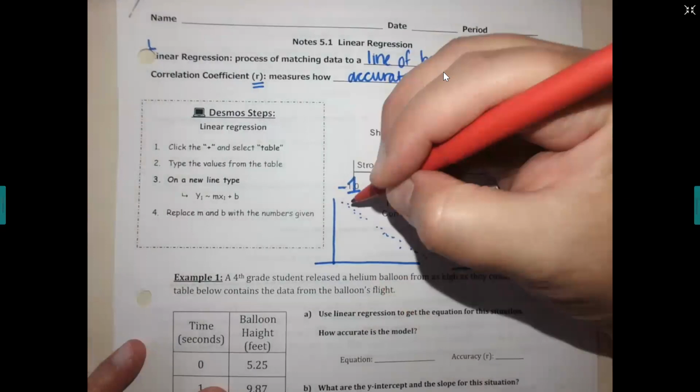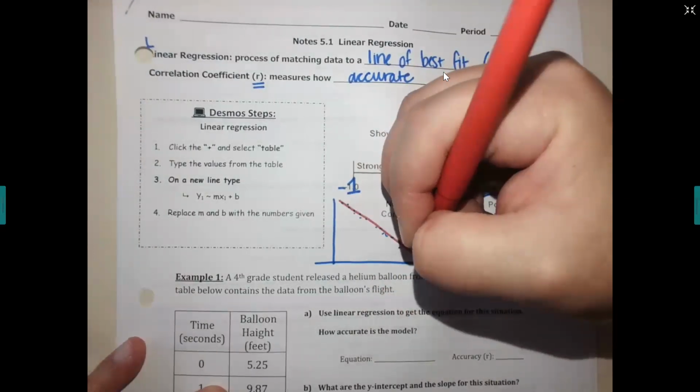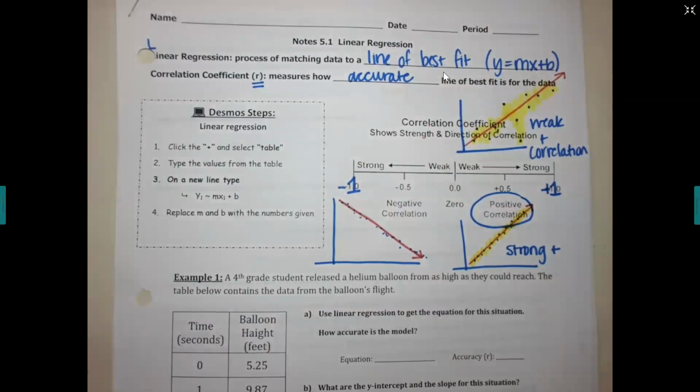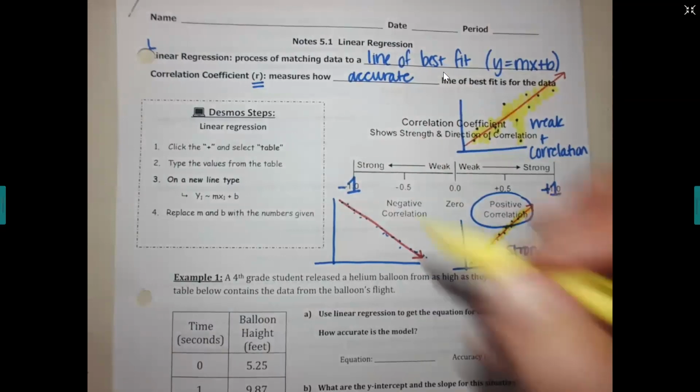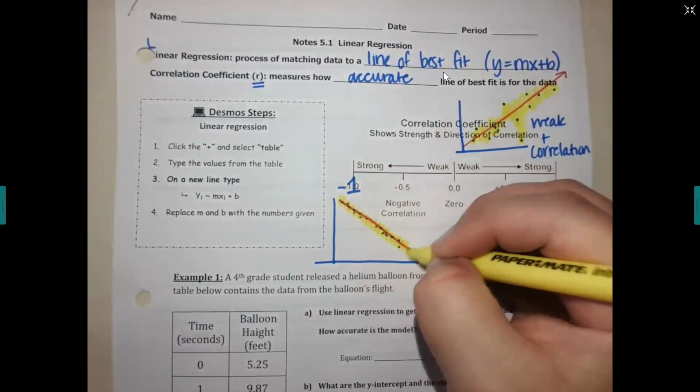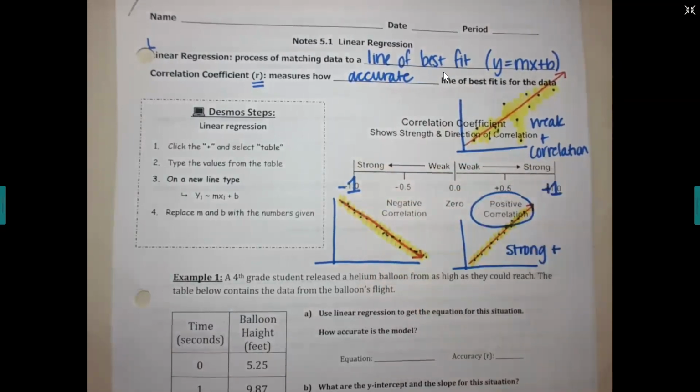You're going to have a pretty minimal spread, which means in general that your points are staying really close to whatever that line of best fit is. The reason we call it a negative correlation, though, is because it's downhill or it has a negative slope. So this would be a strong negative correlation.